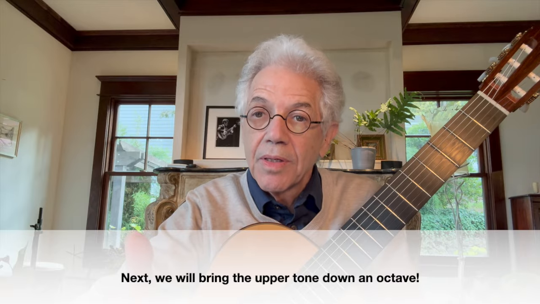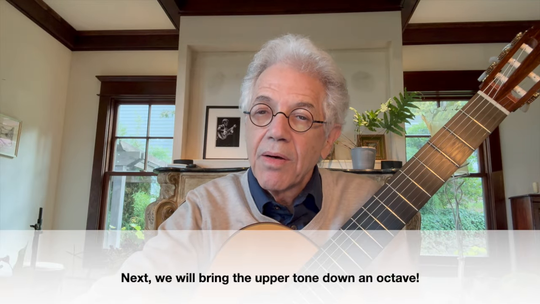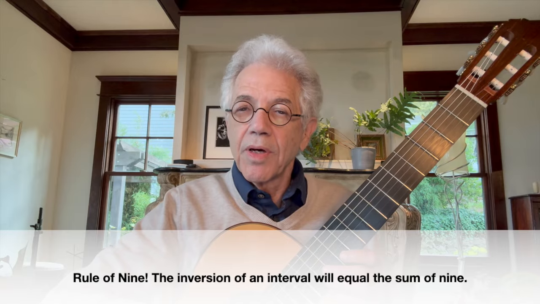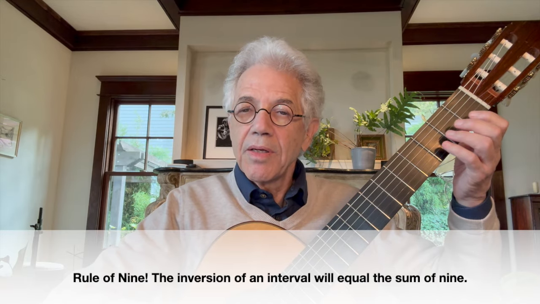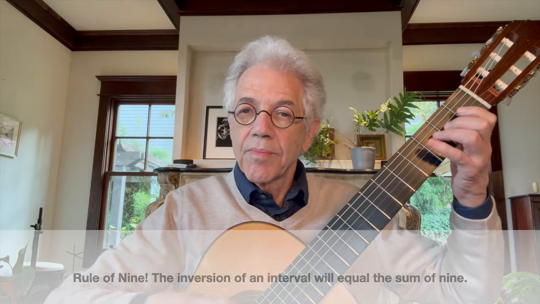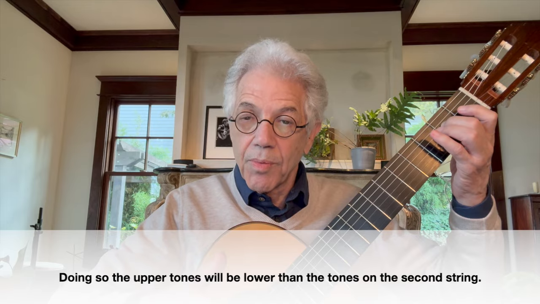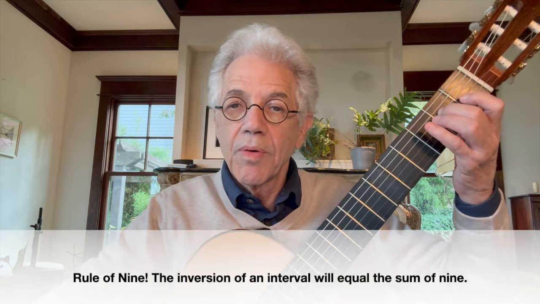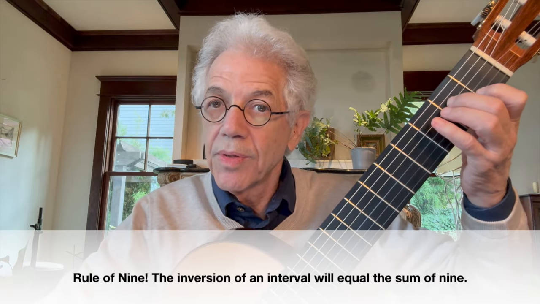Okay, so as you can tell, if we had that as our melody, we could harmonize it using nothing but parallel thirds, and it would sound rather nice. So this is one way of harmonizing, just using intervals. We're going to take the same idea, C and E, and we're going to bring the E down an octave. Using the rule of 9, bringing the E down an octave, that's 8 notes there, 1, 2, 3, 4, 5, 6, 7, 8, will also be 6 notes lower than the note C.